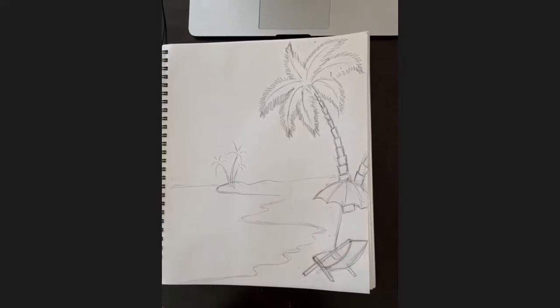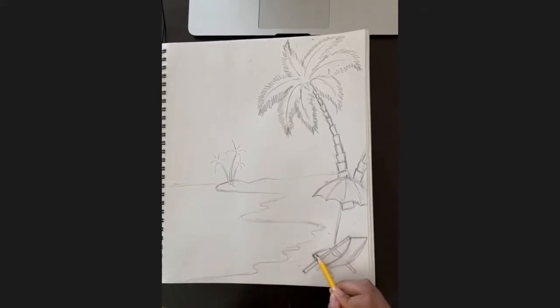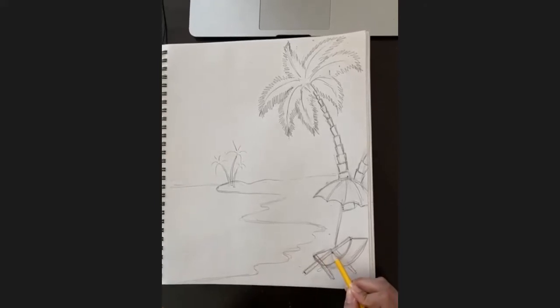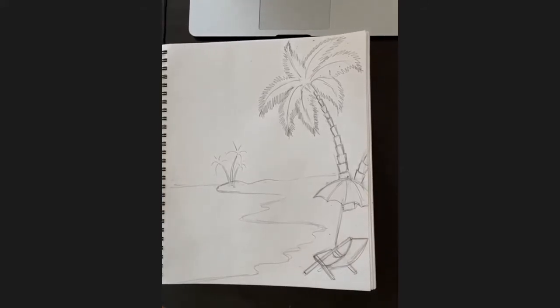Okay, thank you, Pooja. And then on the top right-hand corner of this, make one line, and then a small half circle like that. And then add in this back rectangle. That's the chair.